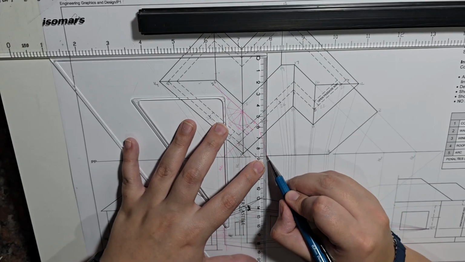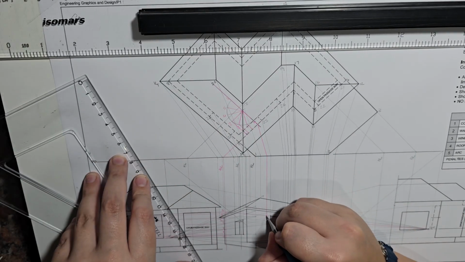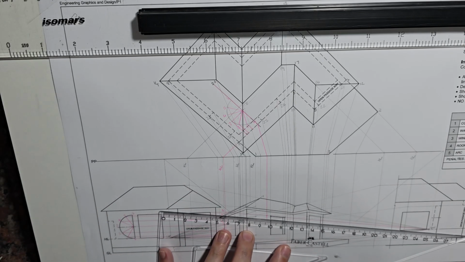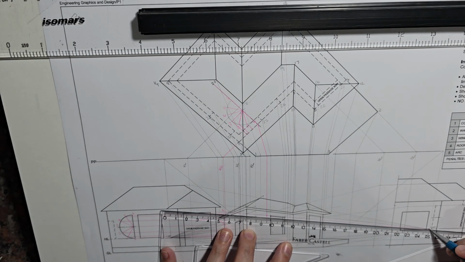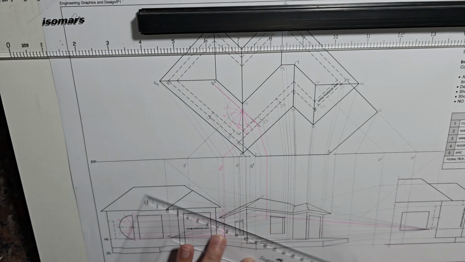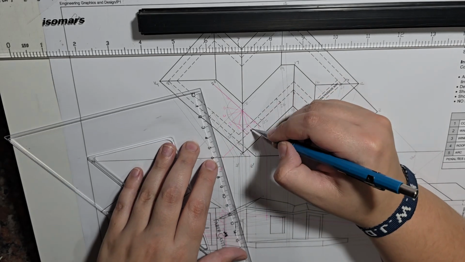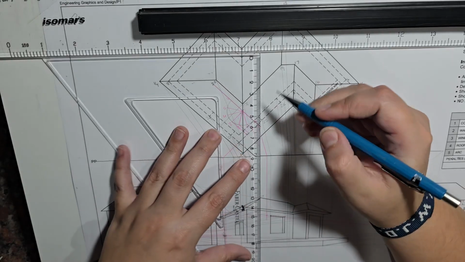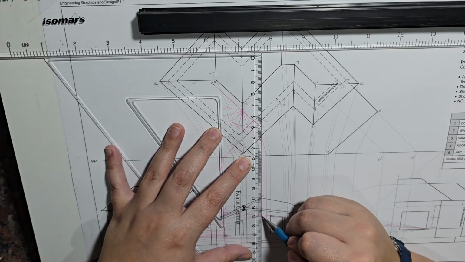And straight down. That is 6. 5. Right vanishing point. 5 is here. Standing point, straight down. That's 5.